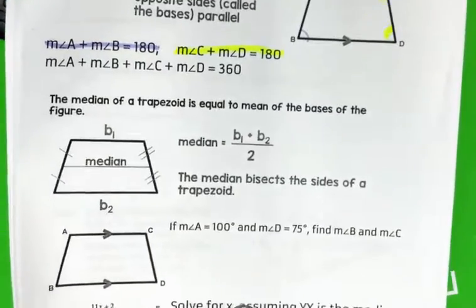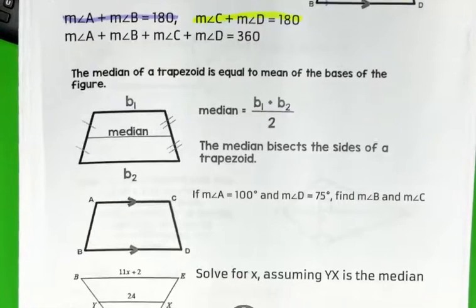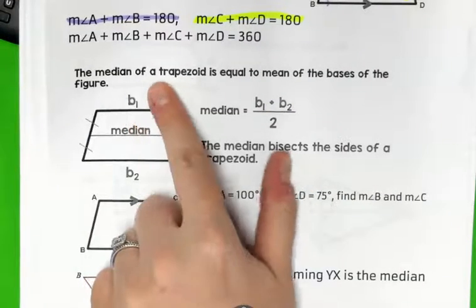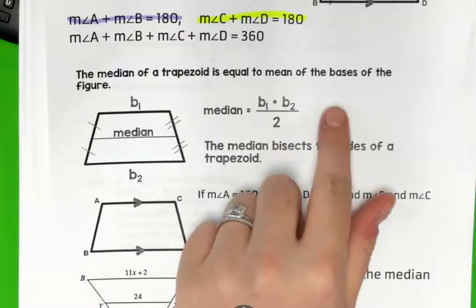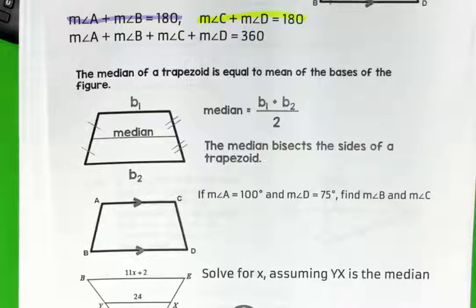And then we have right here, it says the median of a trapezoid is equal to the mean of the bases of the figure. Okay, basically we're averaging the bases. We're adding them together, we're dividing by 2. It's that simple.